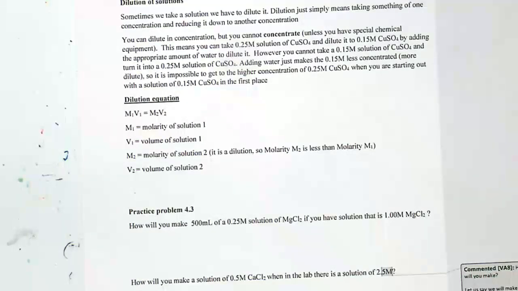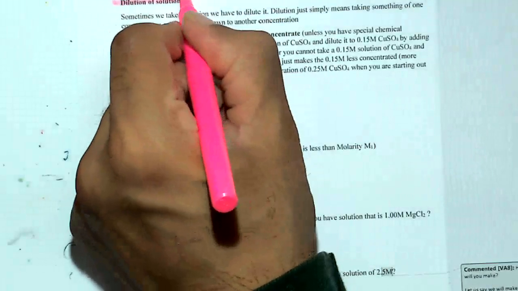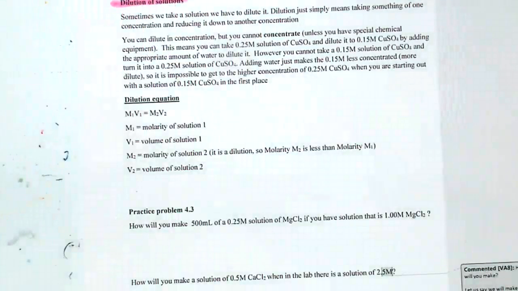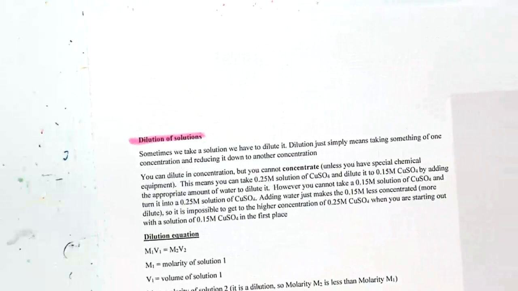Dilute it from a stock that's already available. This is called dilution.